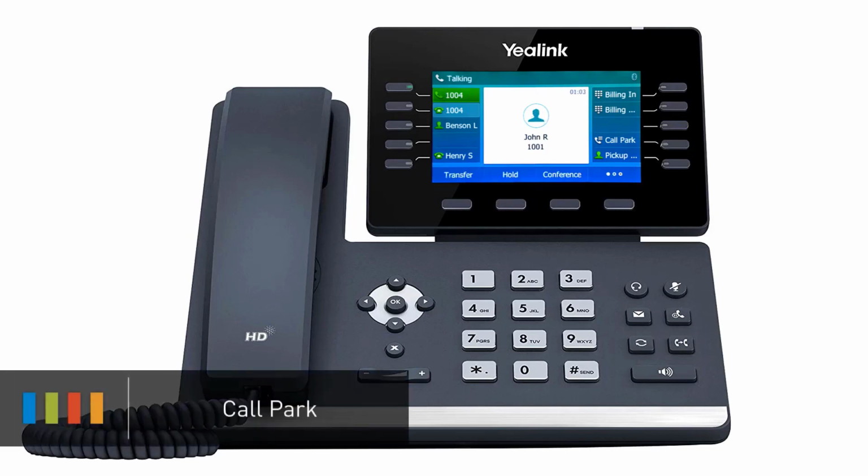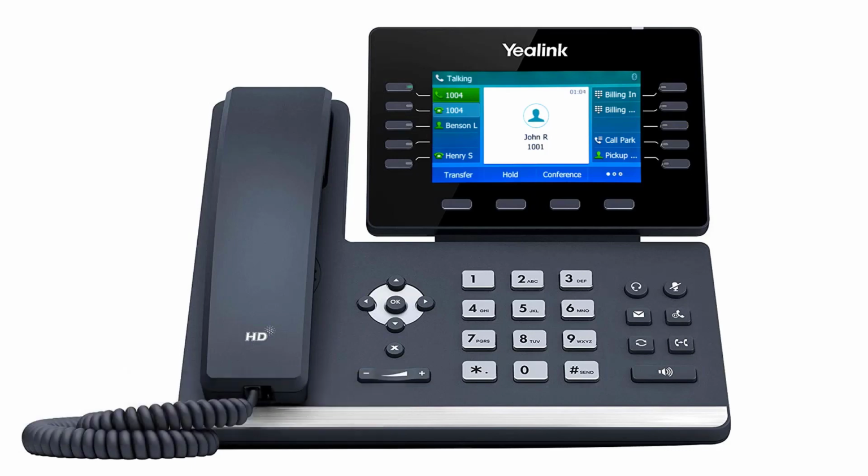If a caller needs to hold for a user that is not currently at their desk or is near a different device, you can easily park the call to allow them to pick up the call from any device on the account. Press the More soft key to access the second page of the soft key options. Press the soft key labeled Park. Once you press the soft key, the call will immediately be placed on hold on a parked extension number, and you'll receive an audible notification of where the call is parked. Call parked on extension 9980.